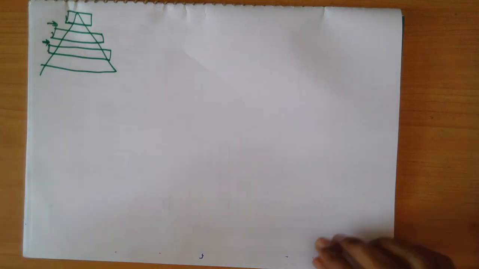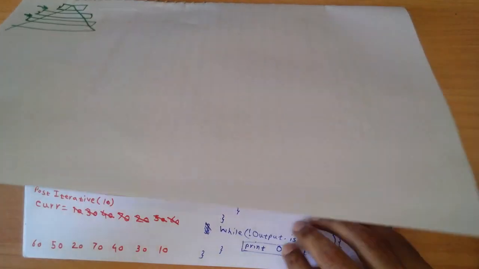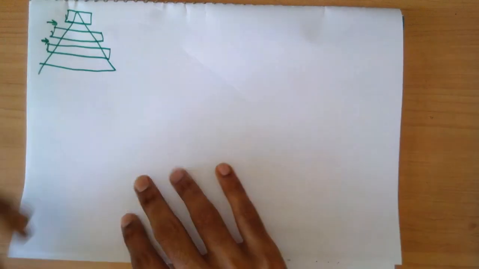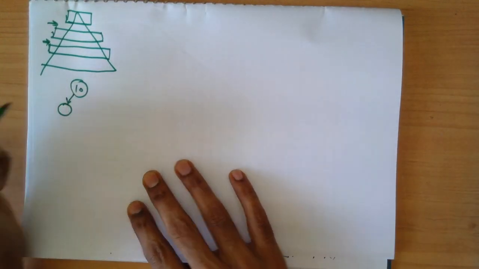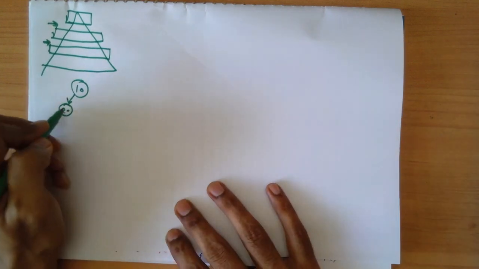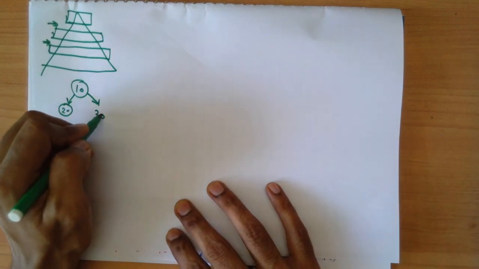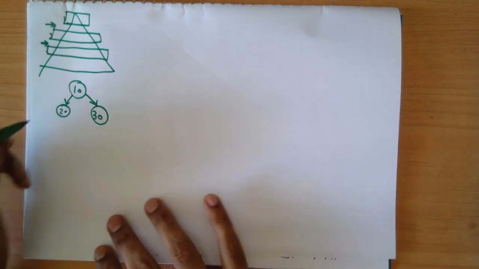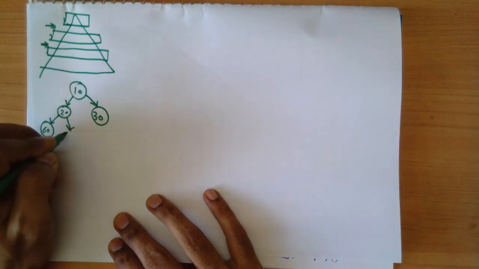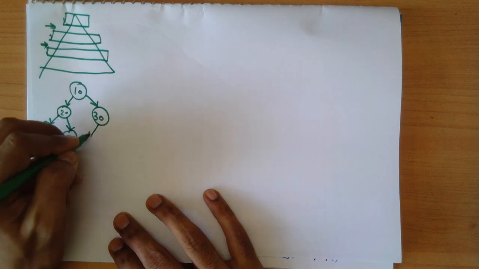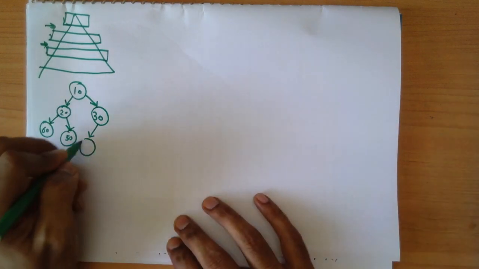So let's draw again the tree that we have been following all this while. So the tree is 10, it has left child which is 20, right child which is 30, and 20 has 60 and 50, so there is 60, and then there is 50, and then 30 has 40, and then there is 70.